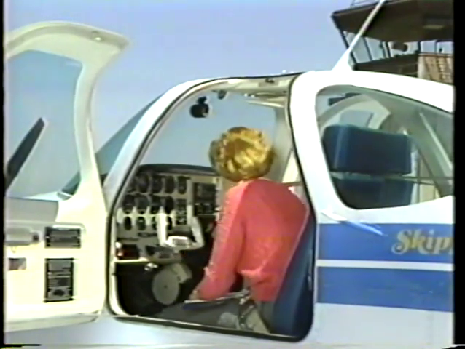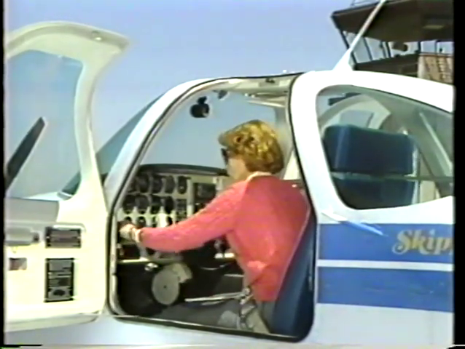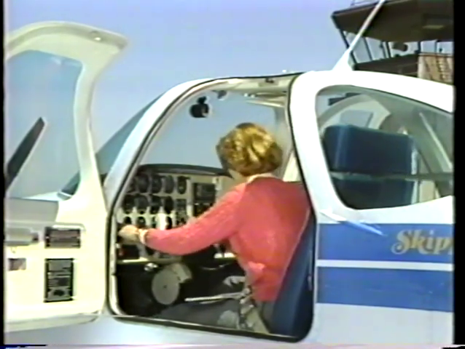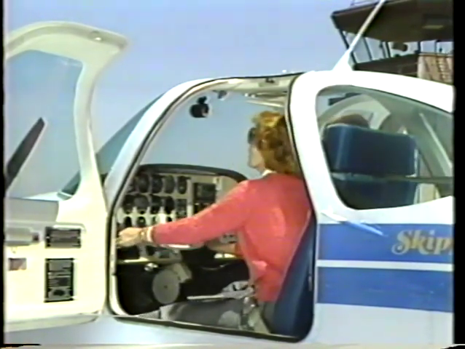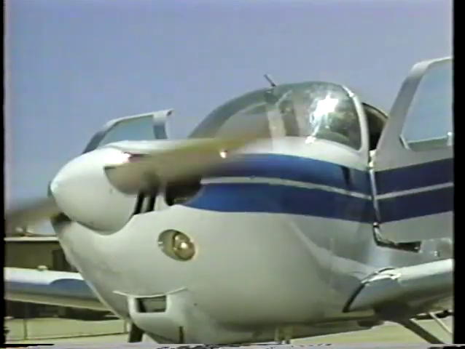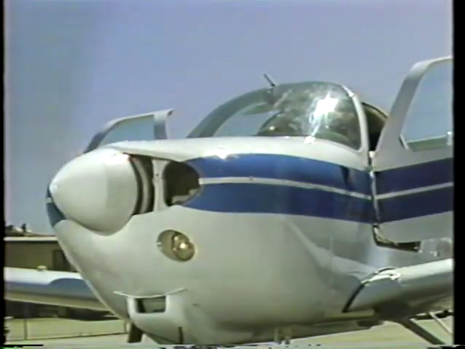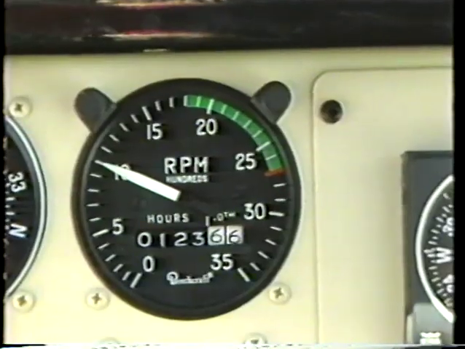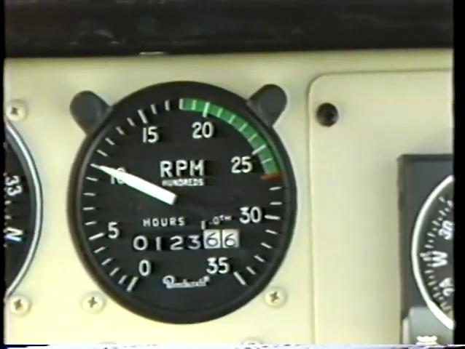We're going to do a magneto check. Actually, there's two things we're going to check. We're going to check the continuity of the switch wiring, and then we're going to check the actual operation of the magnetos and spark plugs. So we'll go ahead and start the engine up. Now the engine RPM is stabilized at about 1,000 when our oil pressure is up. So the first thing we're going to do is check the continuity of the switch wiring.